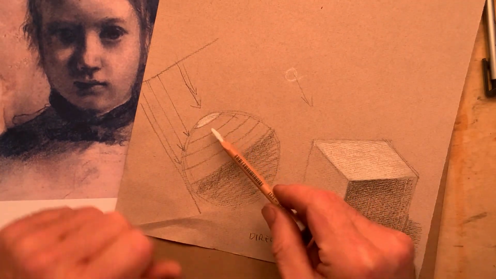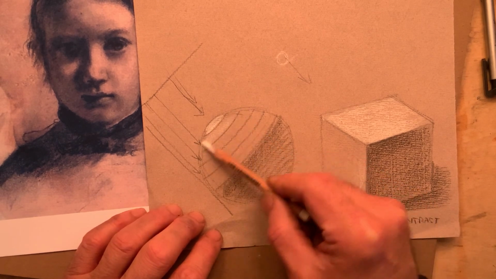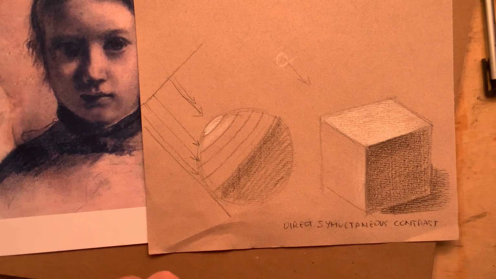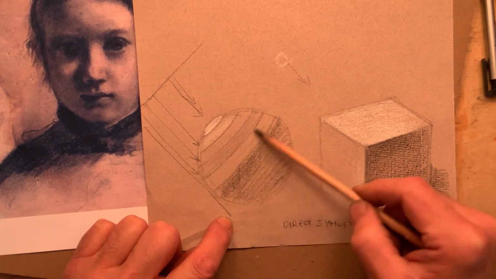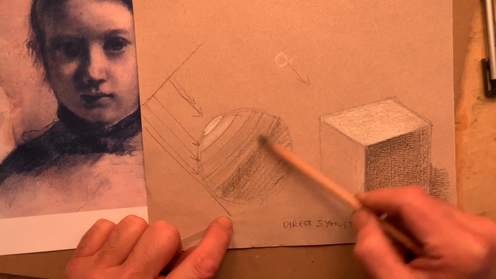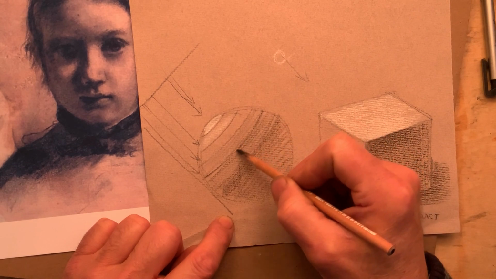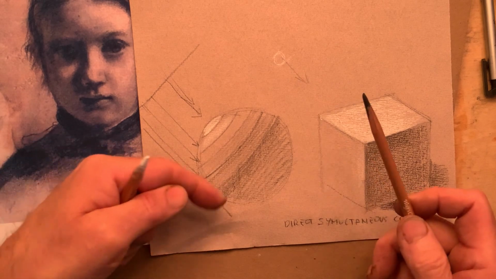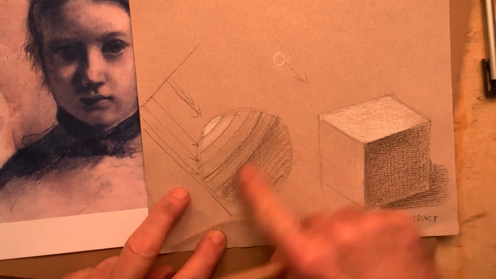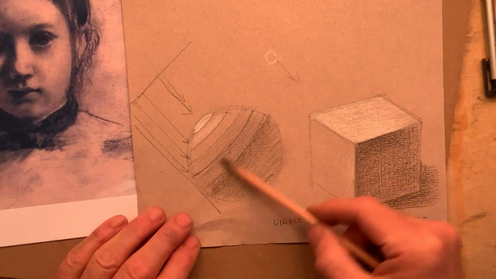Therefore, let's say we leave this a little bit lighter here, right? We leave this the value of the paper, and then now this is going to be a little bit darker. It's going to be darker, right? When we get to this point in here, that's the area basically where you have the passage between the light mass and the shadow mass.